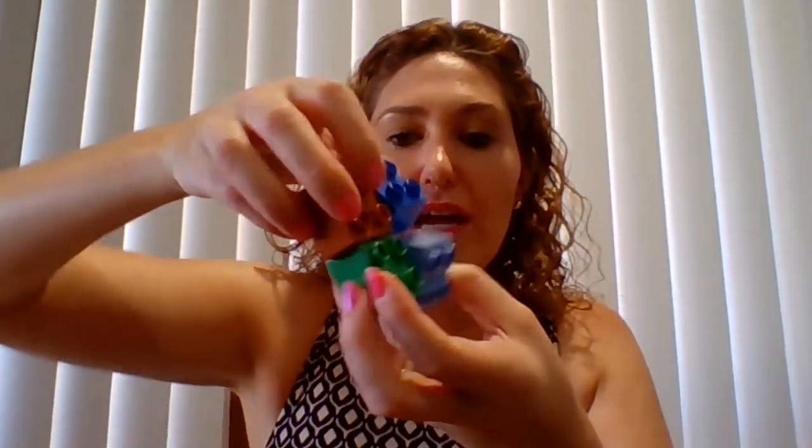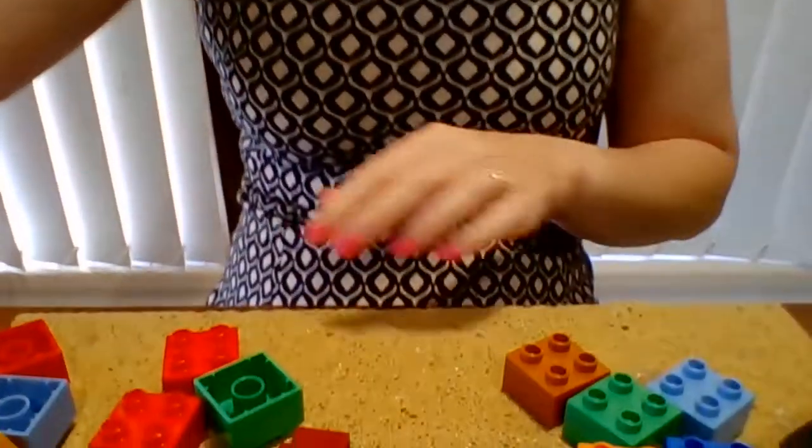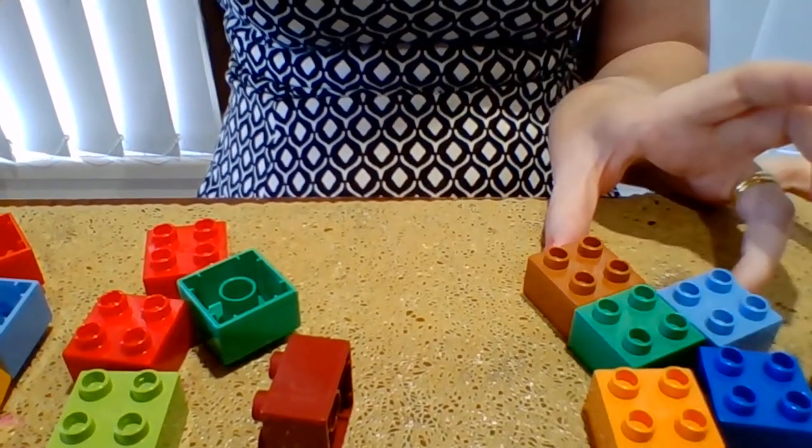Well done. Okay, with your collections now that you went and found, your objects, I want you to put them into groups of 5 in front of you on the table. So I'm using my Duplo blocks and I'm going to count and make sure I've got 5. So 1, 2, 3, 4, 5. And I'm just going to put them down in front of me so that I can see a group of 5. There's my first group of 5 here on the table.